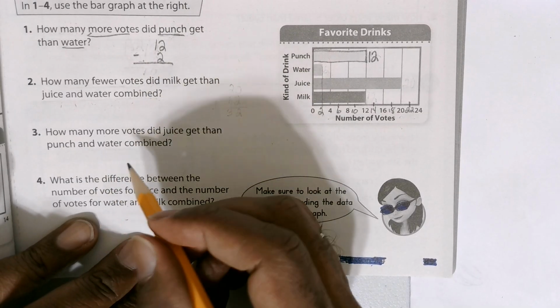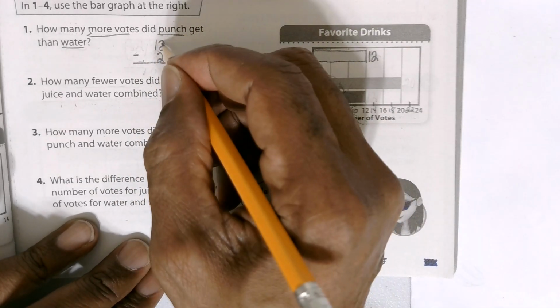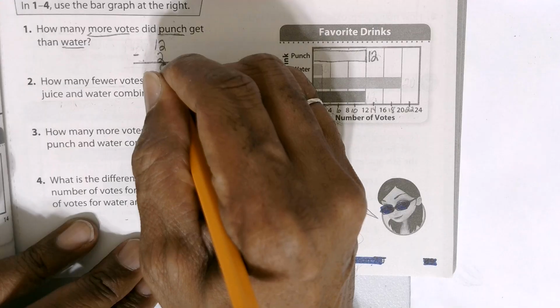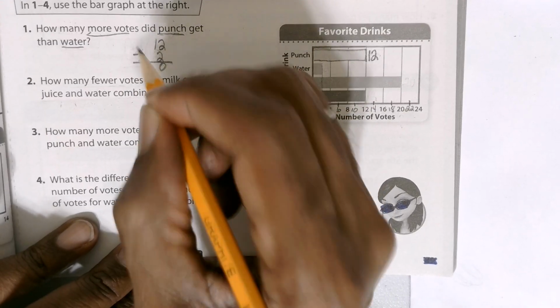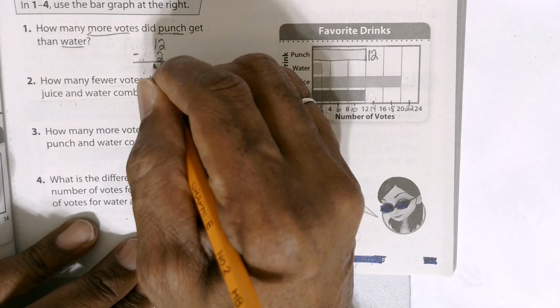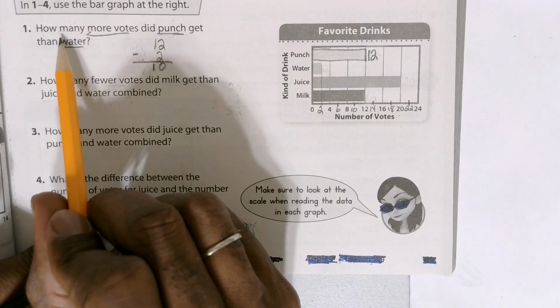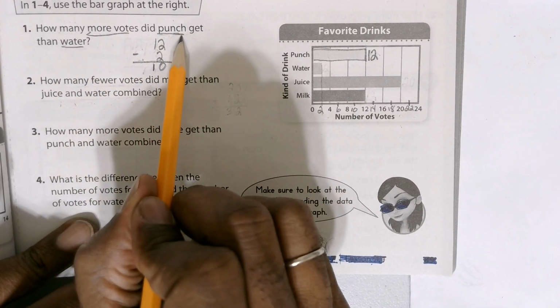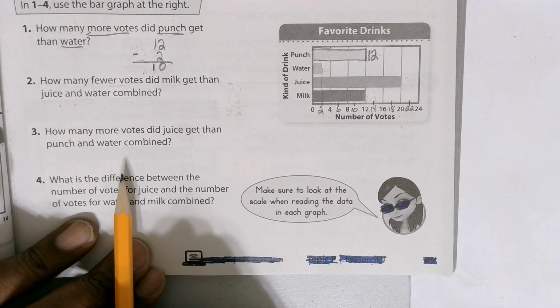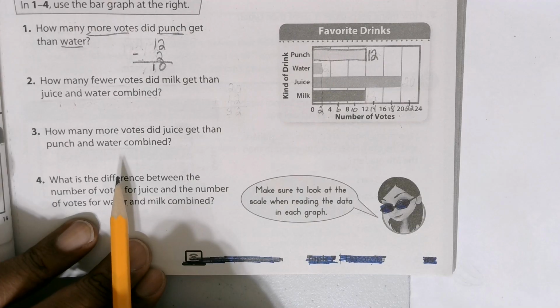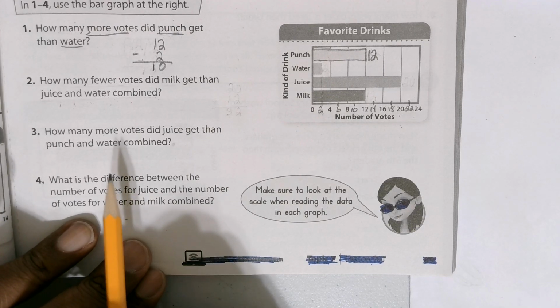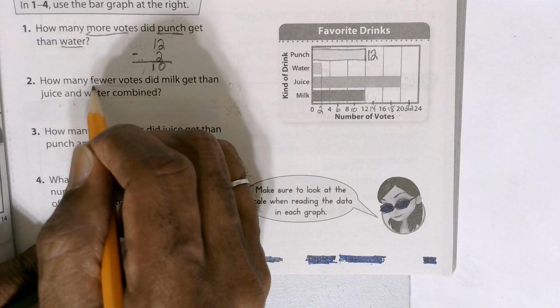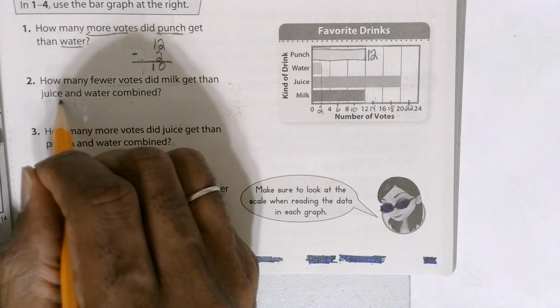And now we subtract. 2 minus 2 gives me 0. And 1 minus nothing gives me 1. So, once again, how many more votes did punch get than water? Well, punch got 10 more votes than water. All right, let's look at number 2. Number 2 says, how many fewer votes did milk get than juice and water?